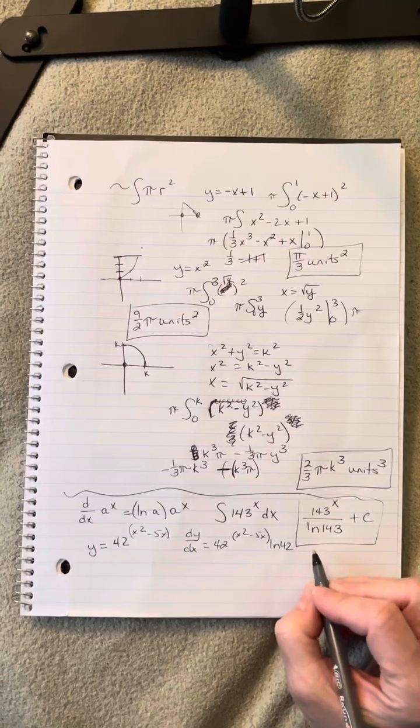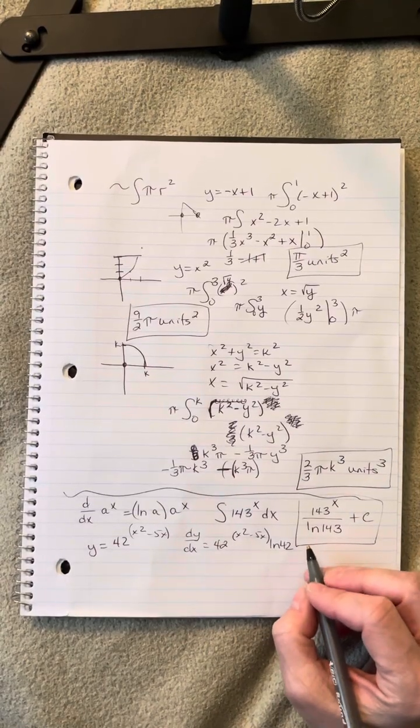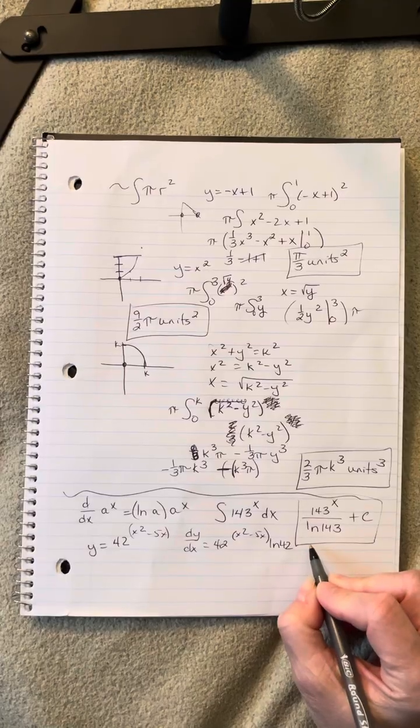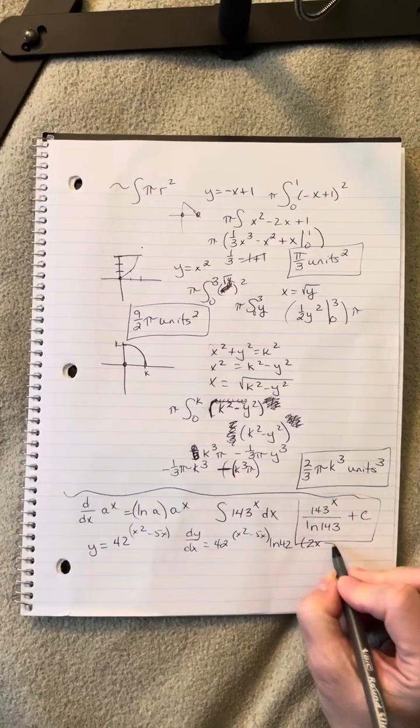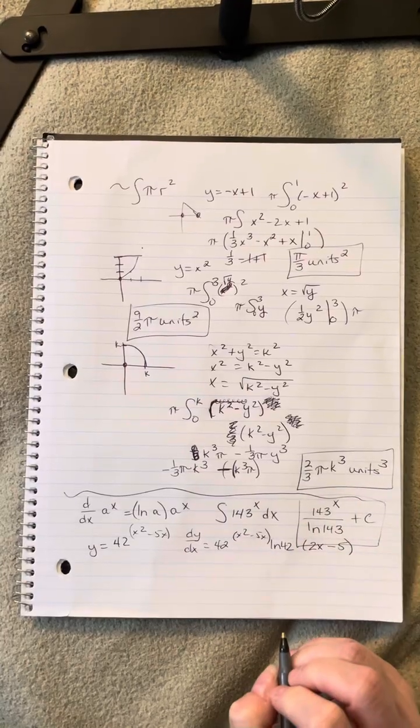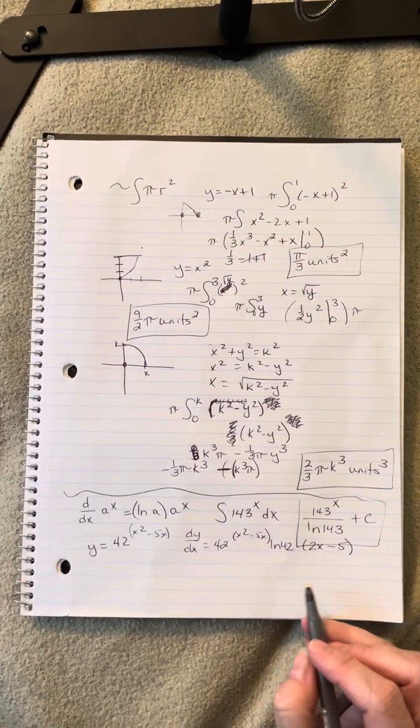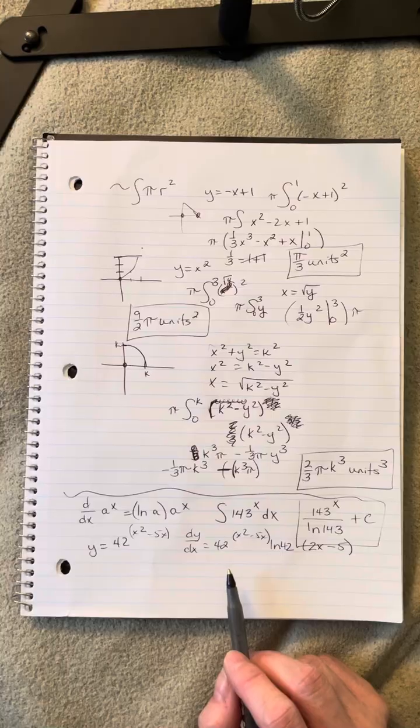So even though I'm cramming it into the box of the former problem here, the derivative of x squared goes to 2x, and the derivative of minus 5x, that part needs to be multiplying. So this is not fully in the right order.